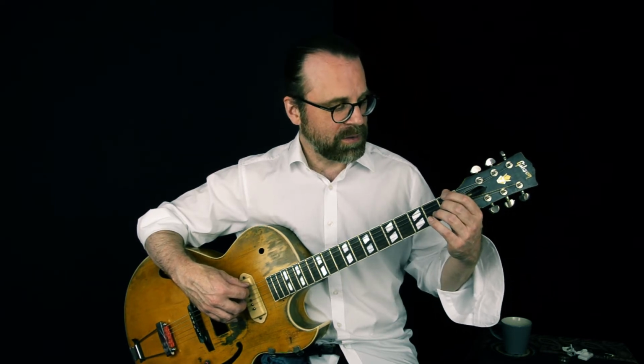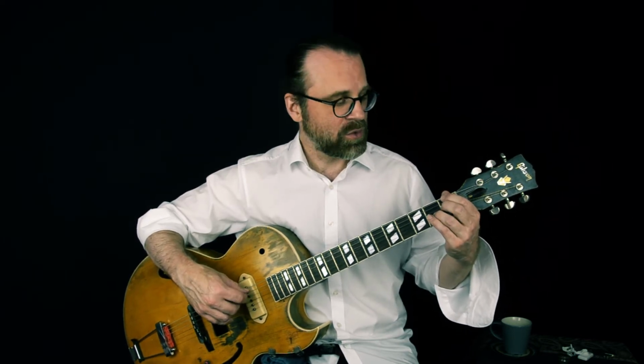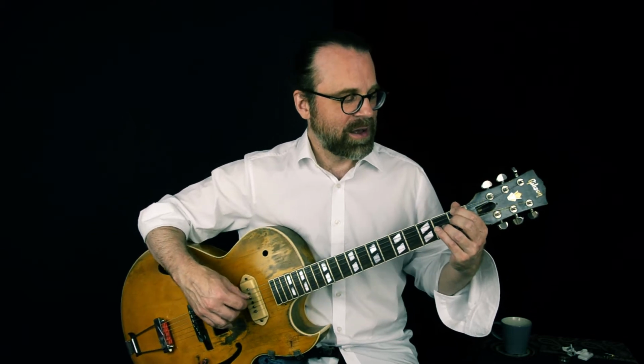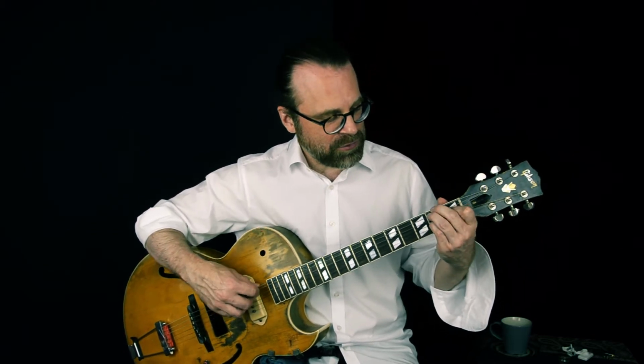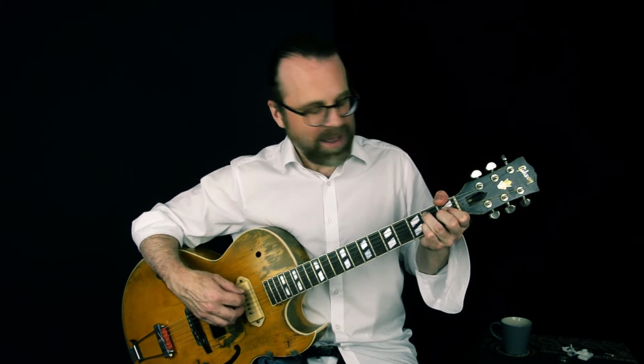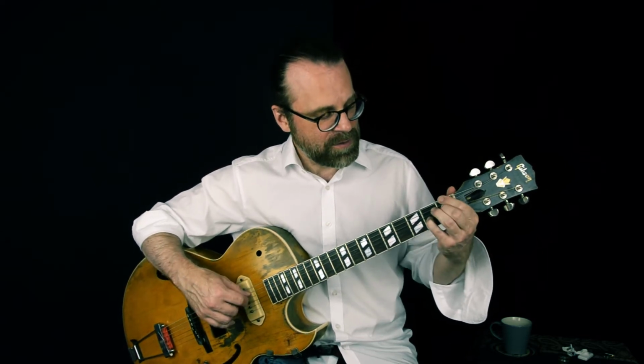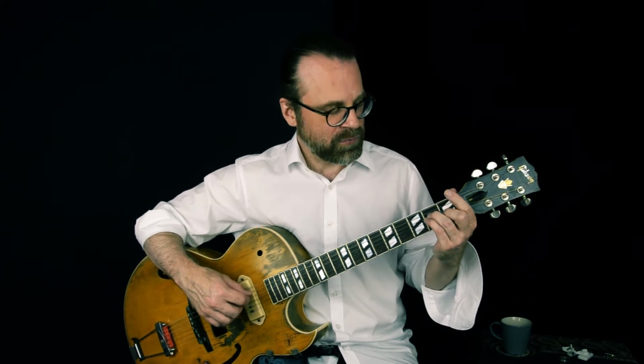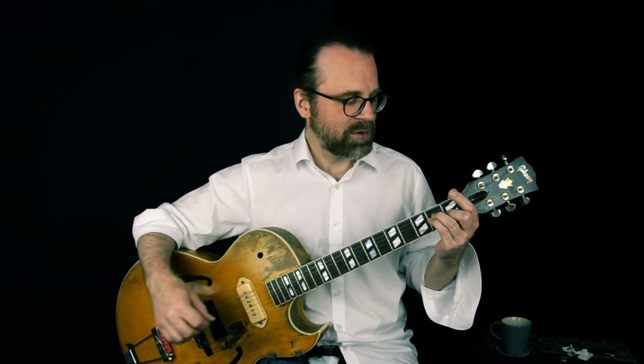And we talked about that augmented 6th chord, the same thing from this F dominant 7, which is actually just a B dominant with a flat 5. So this is resolving to E major in a very strong way.